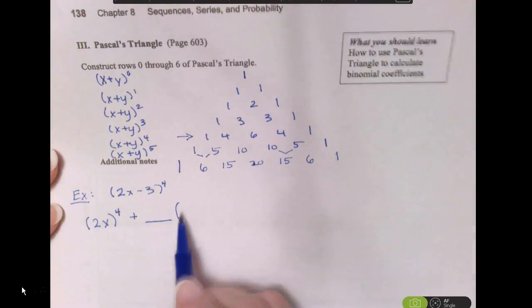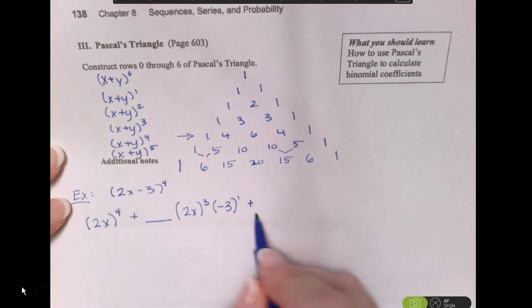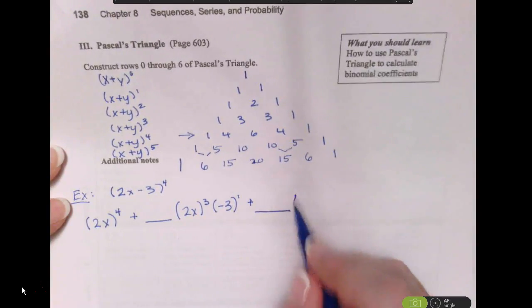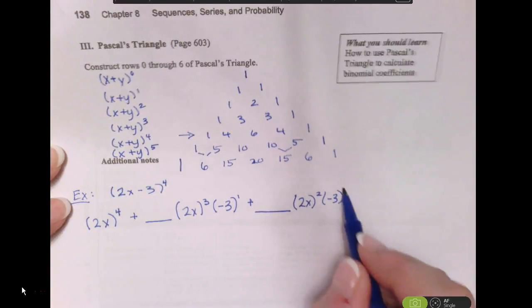So I'm going to start out with my first term, 2x is going to be to the 4th power. Then I'm looking for a coefficient, and 2x will be to the 3rd, and then my y will be to the 1st. Then in my next term I need a coefficient, and 2x squared, and my y term squared.